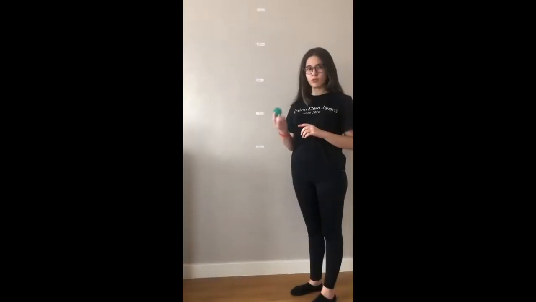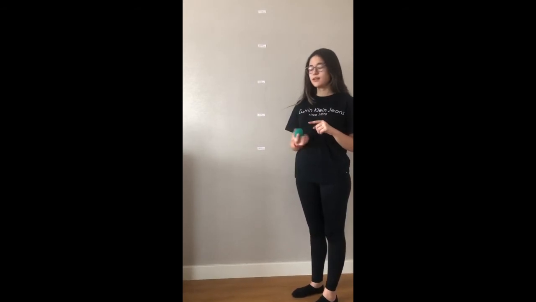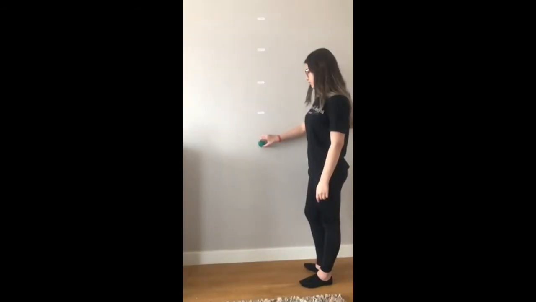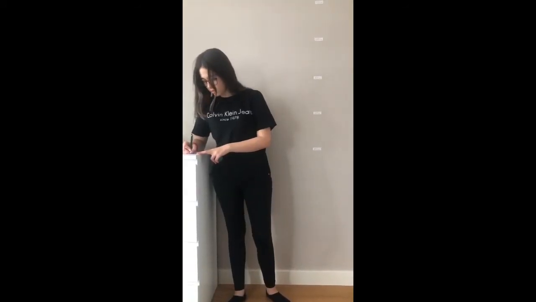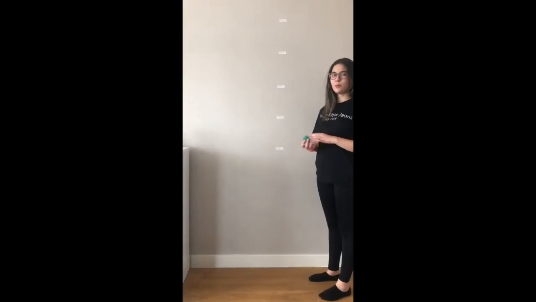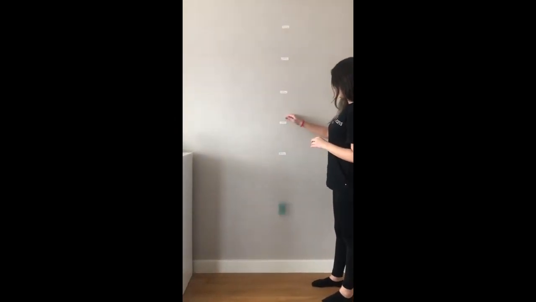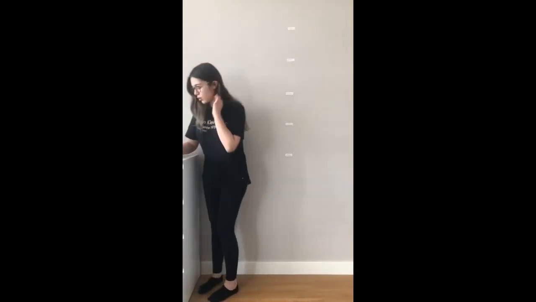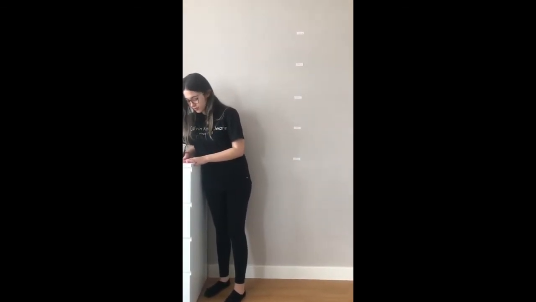So let's start with our object 1, which is 100 grams, and 1 meter. Second time? 0.38. And we are moving to 1.25 meter. What was the time? 0.46.